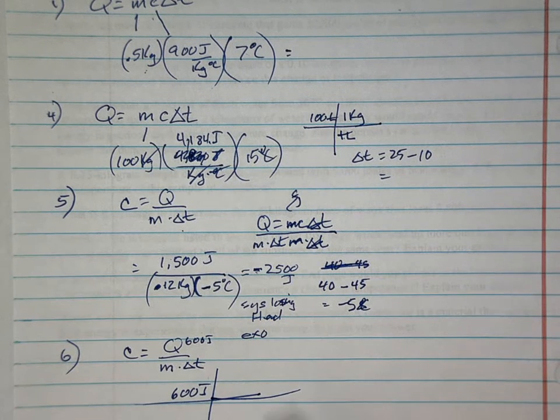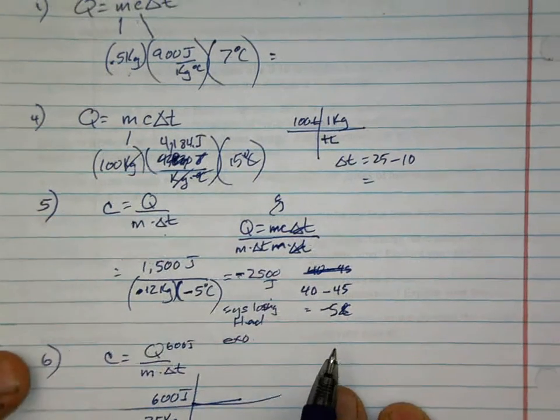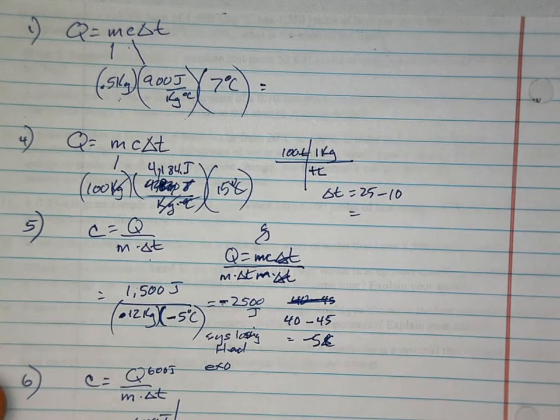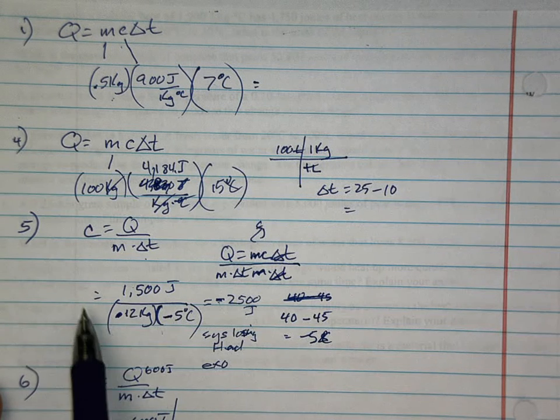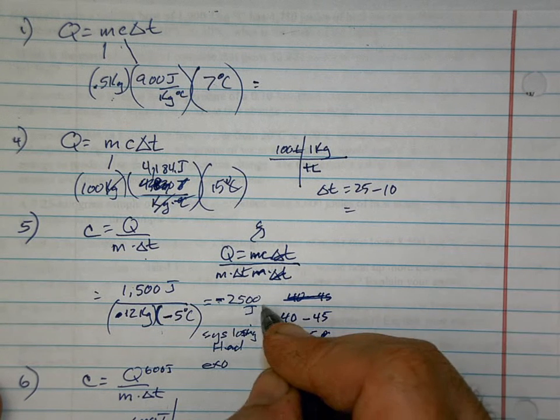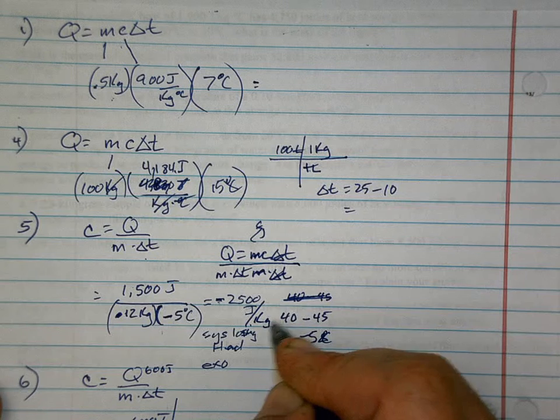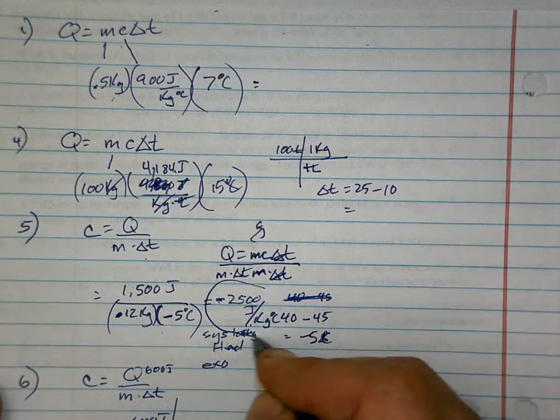Then we divide by the mass, and in this problem it's 0.25 kilograms. Oh wait, I misspoke slightly here. The answer is not going to be 2,500 joules, because we're looking for C. It's going to be 2,500 joules divided by kilogram degrees Celsius, because we're looking for a specific heat.